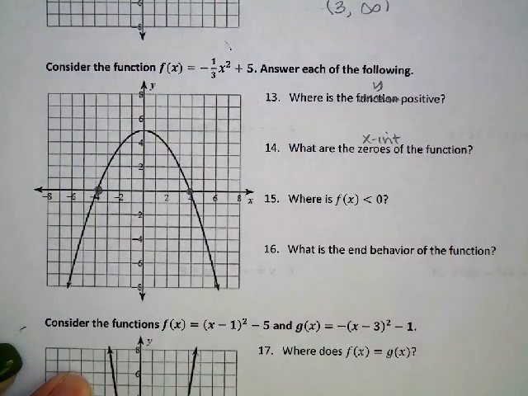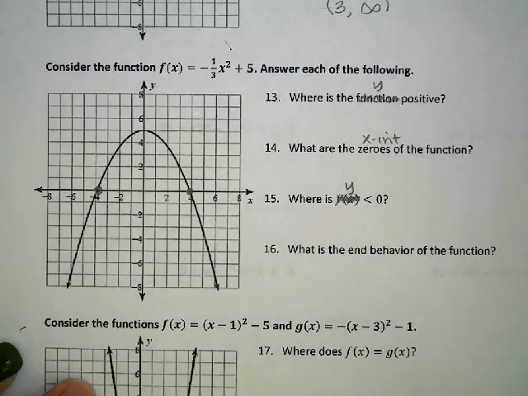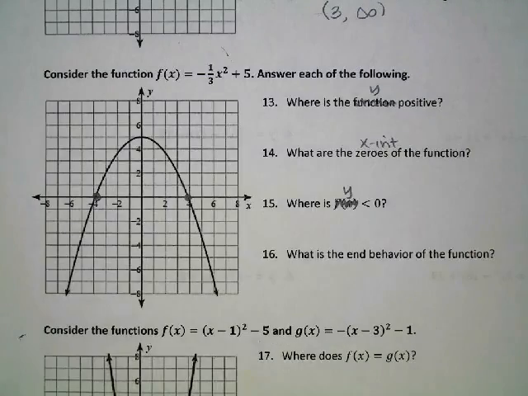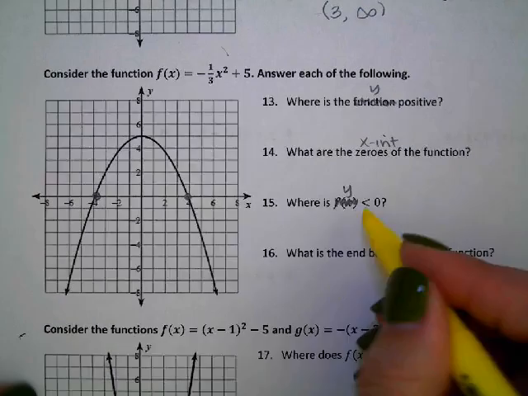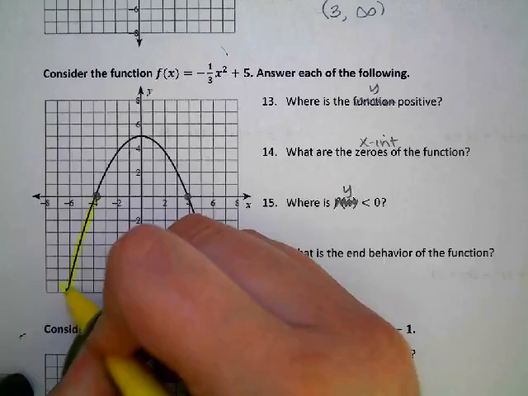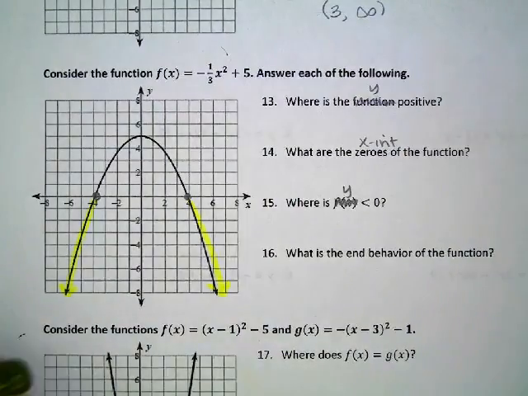And then where is the y less than 0? Okay, let me go ahead and color this in. So where is the y less than 0? I'll use yellow. Y is less than 0 over here, where it's below the x-axis.